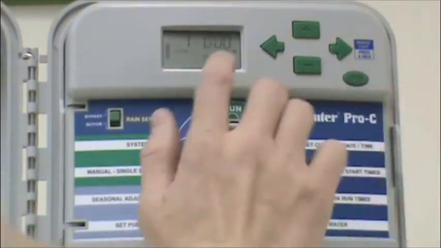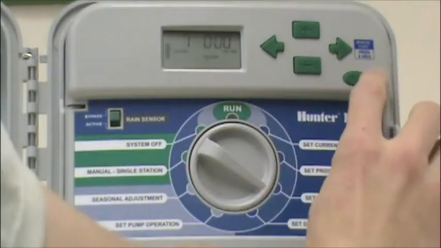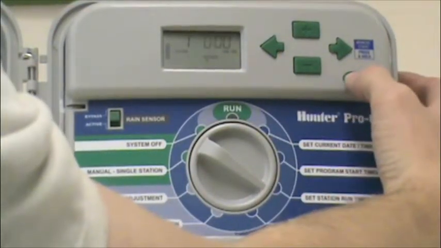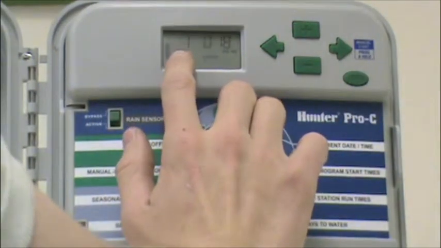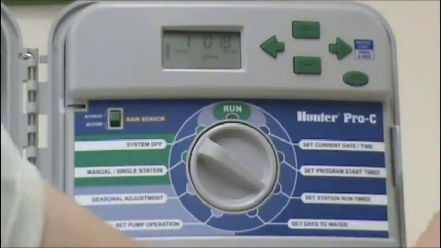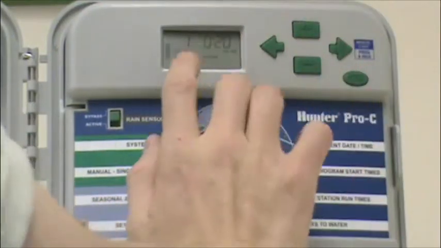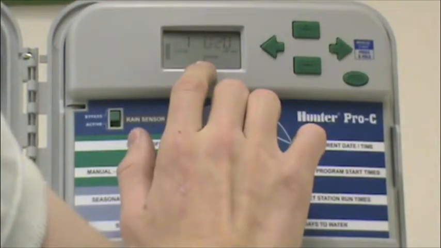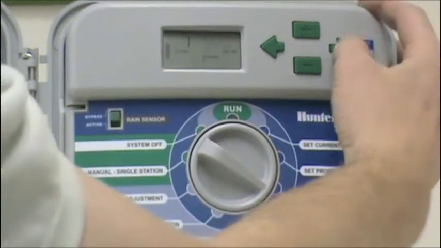Station 1, before you even put minutes, make sure you're under the right program. I'm going to toggle through. I don't have any on program C, so I'm on program A. I want station 1, which is my turf zone, to be on. So on program A I have 18 minutes. I want to bump that up to 20. And I'm set now. Station 1 is under program A, which will come on 2 times a day. Each time will be 20 minutes.